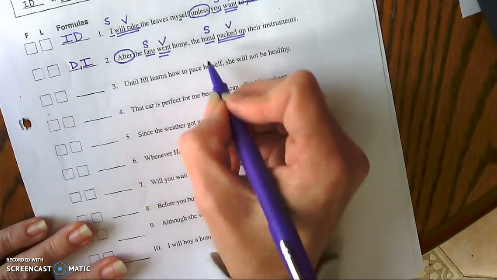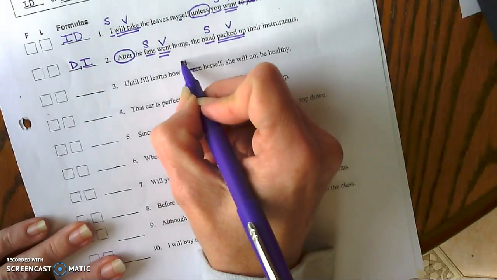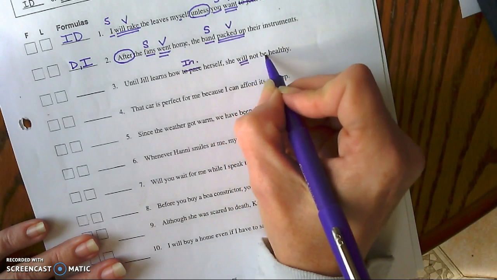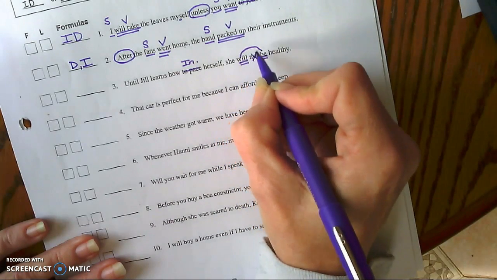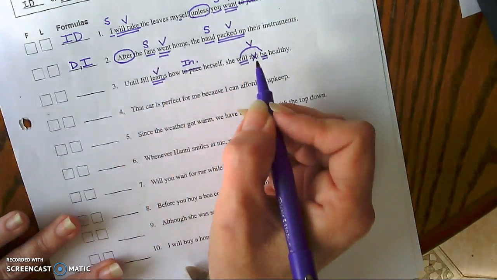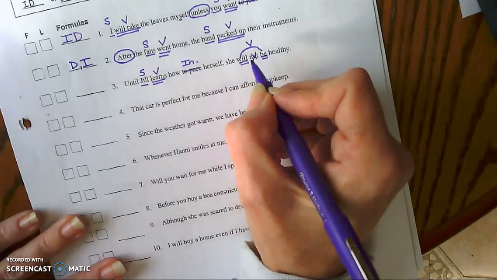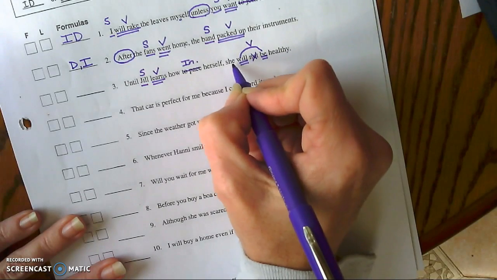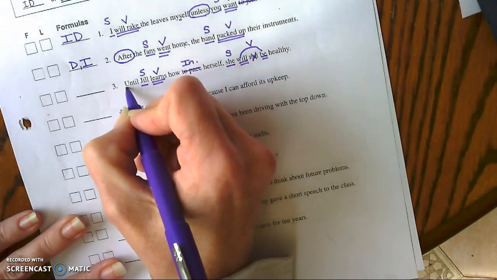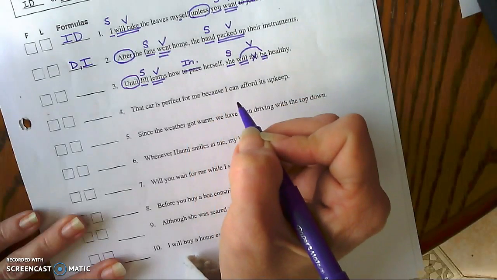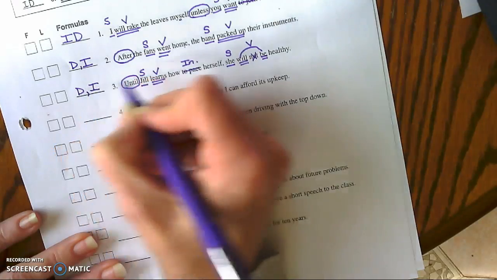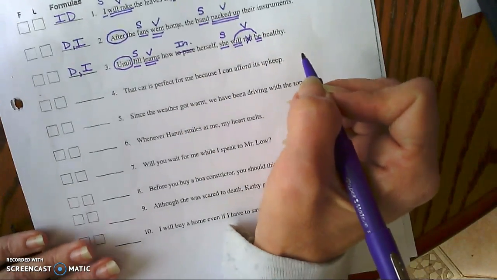Number 3, I have "to pace," which is an infinitive, so I'll get rid of that. "Will be" is my verb phrase. I'm going to cross out the "not." And then "learns" is my verb on the left side. Who learns? Jill does. That's my subject. Who will be healthy? She will be. So that's my subject on the right side. I have a comma here. And the subordinating conjunction is "until." So again, my construction is dependent clause first, comma, independent clause. D, comma, I.